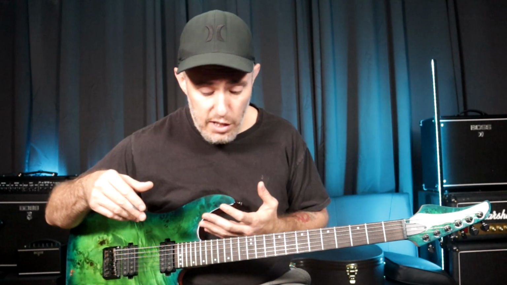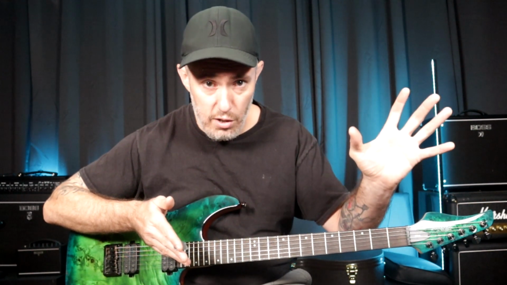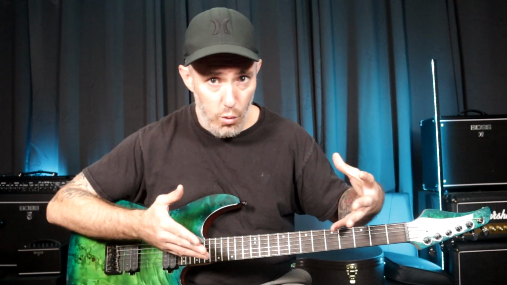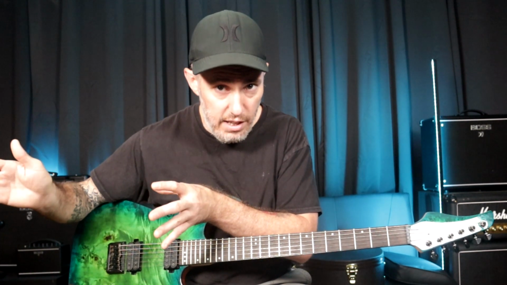Well, you can play the major scale in many different ways using many different patterns, just like any other scale on the guitar, or just like any other chord on the guitar. There's many different ways to play the same thing. Of course, once you learn how to do it for one single key, it's exactly the same for all 12 keys. That's the benefit of a guitar.